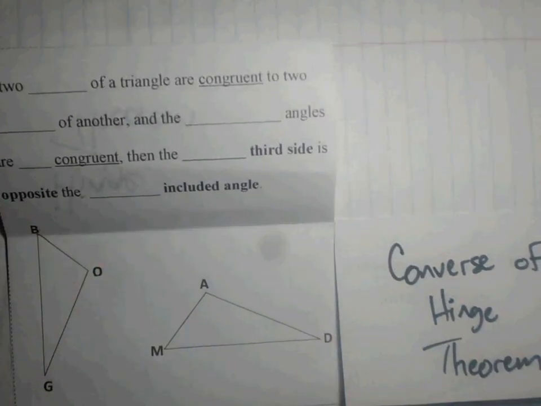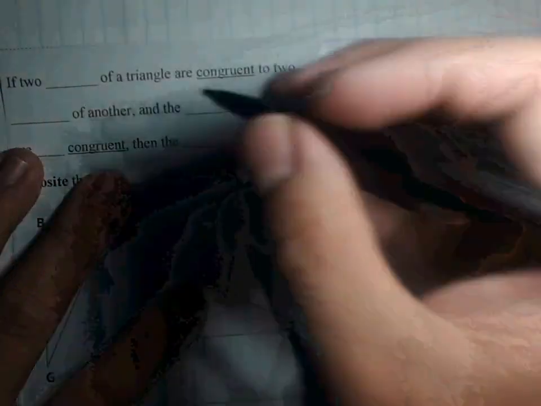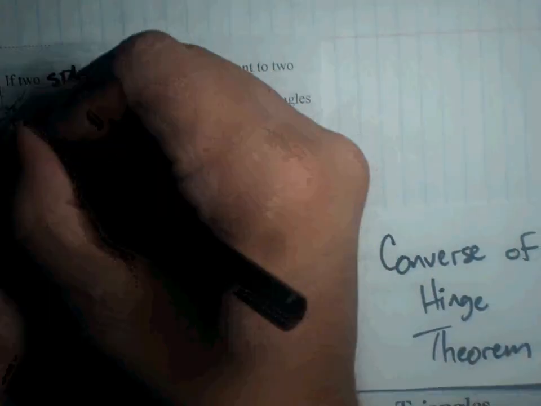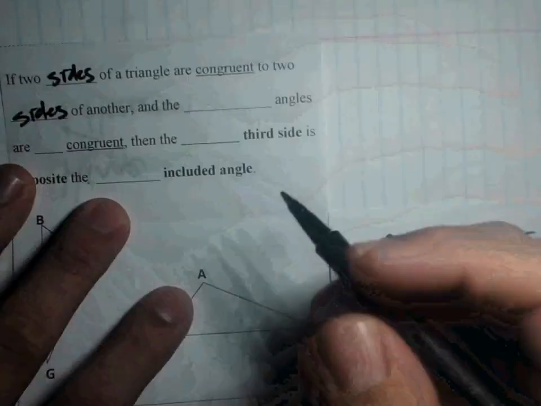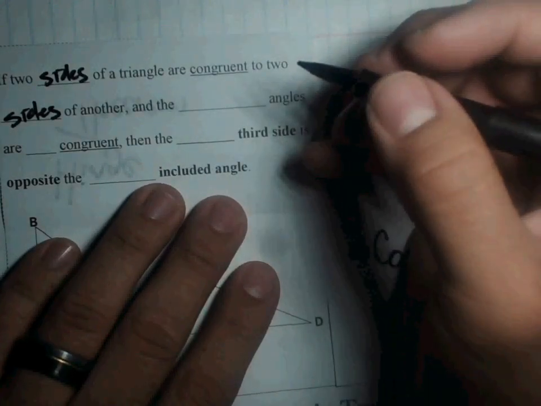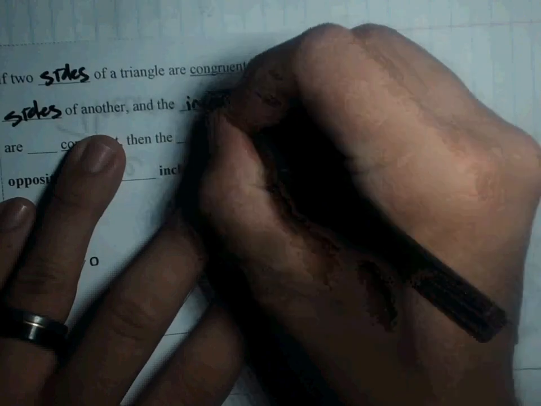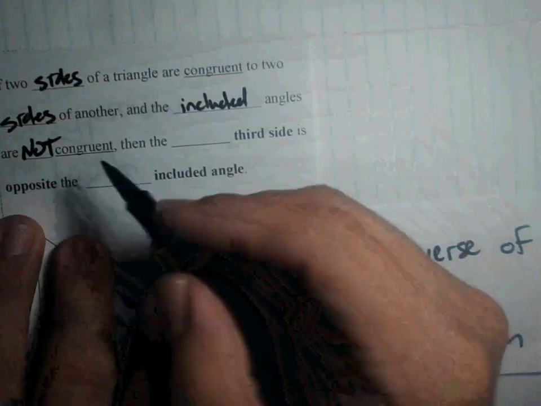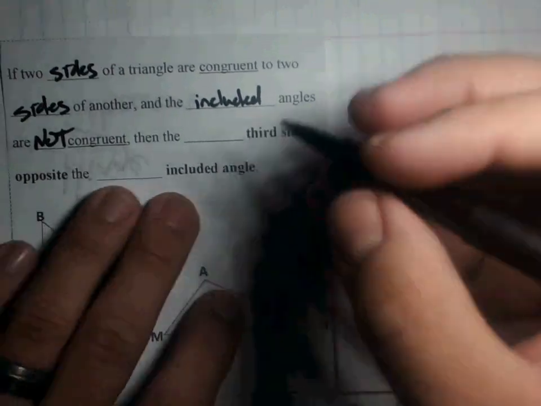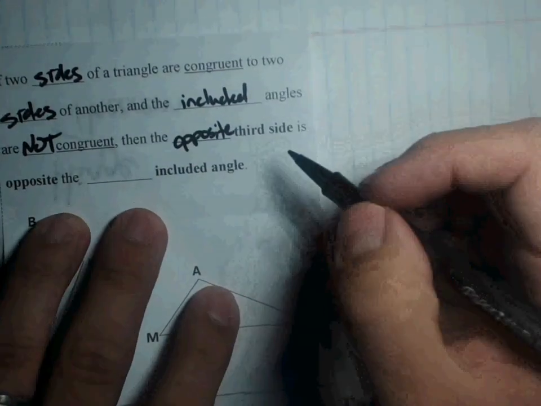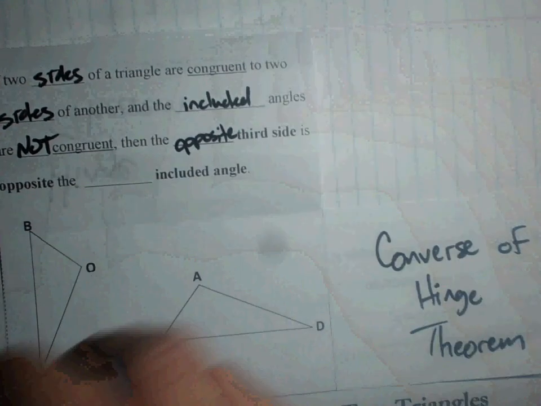All right, if two sides of a triangle are congruent to two sides of another, and the included, I've talked about this word before, the included angles are not congruent, something we threw in here, then the opposite third side, oh, whoops, messed up. I shouldn't say opposite.